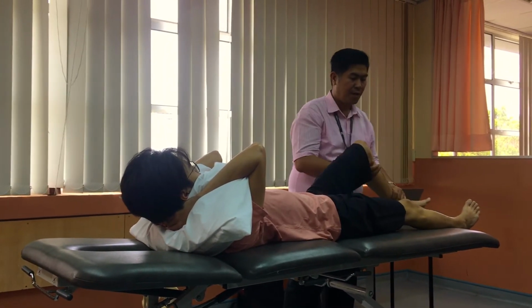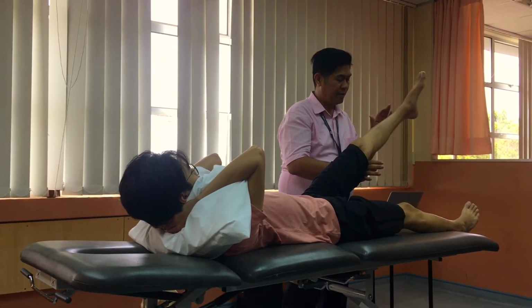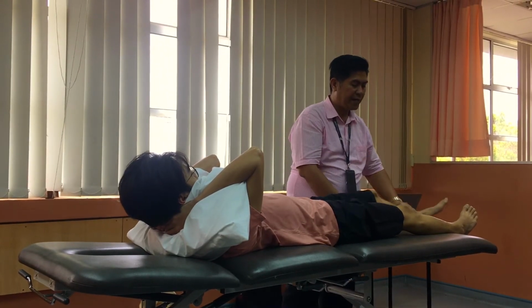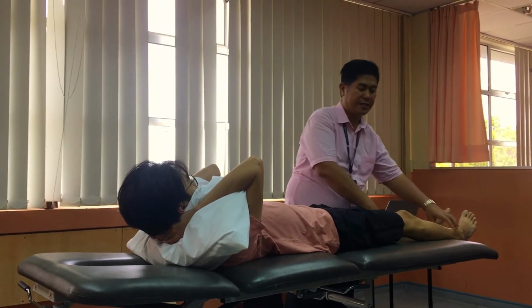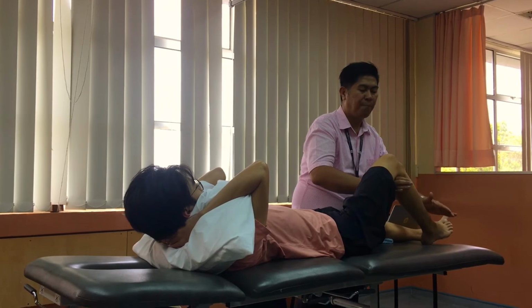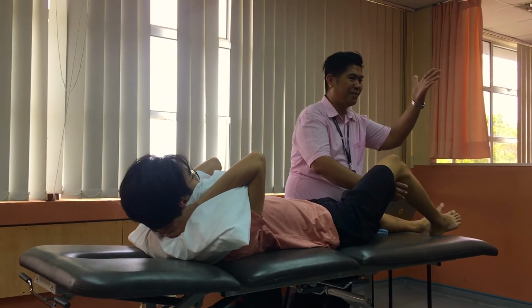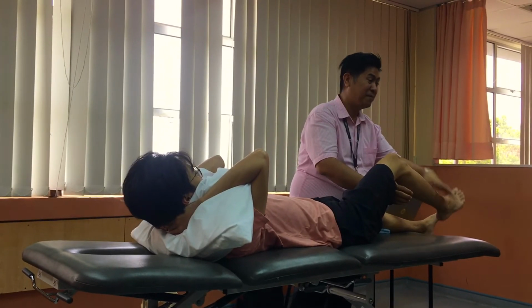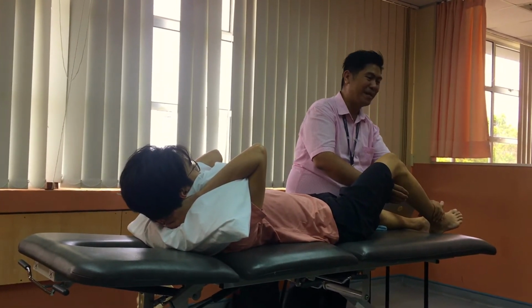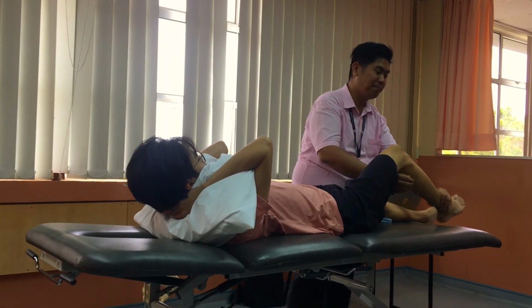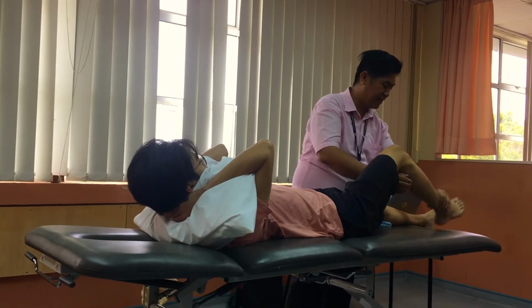Next. Can you straighten? Good. Next, we'll apply moderate resistance. Move it up. Good. Oh, I'm opening my hand. I'm not supposed to open my hand, but that's how I usually do my routine. Move it up. Good.